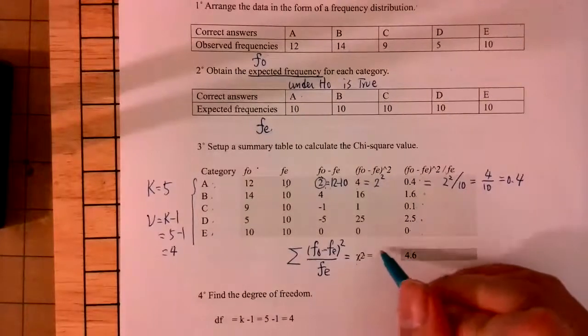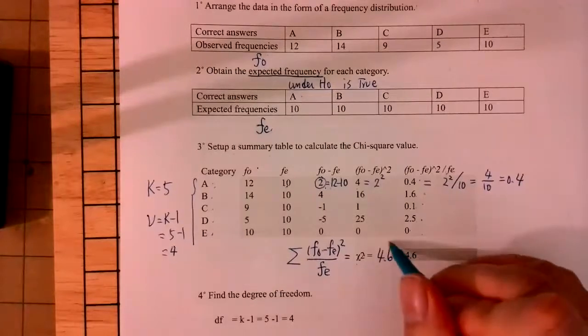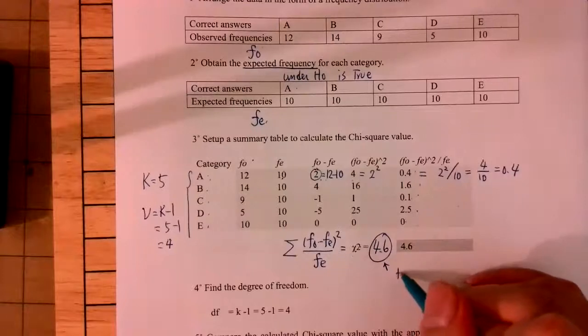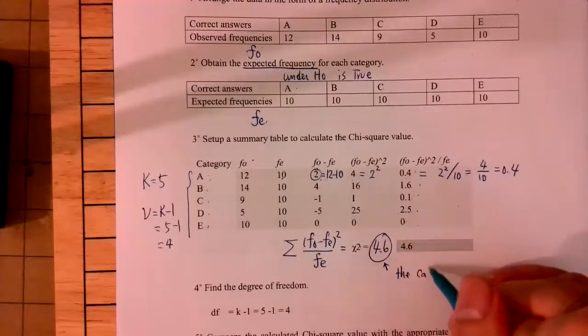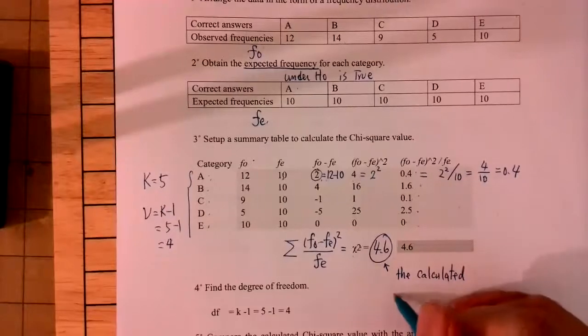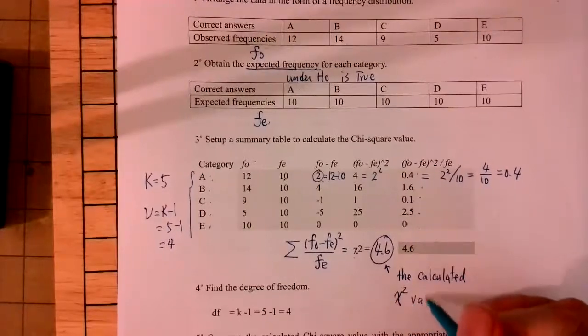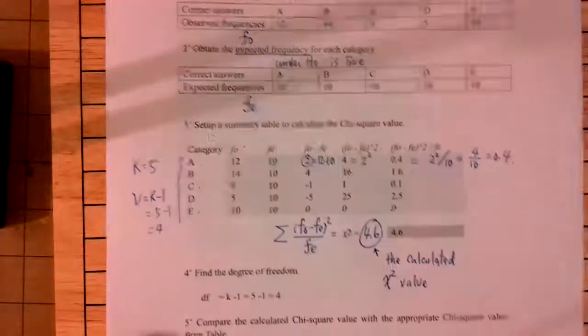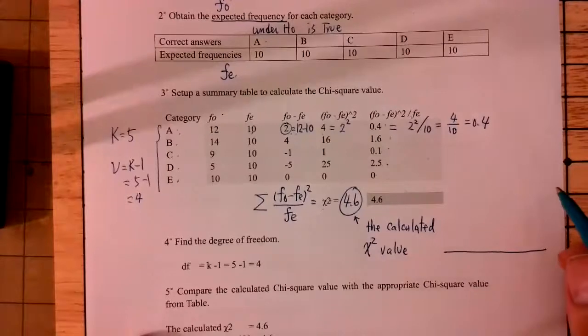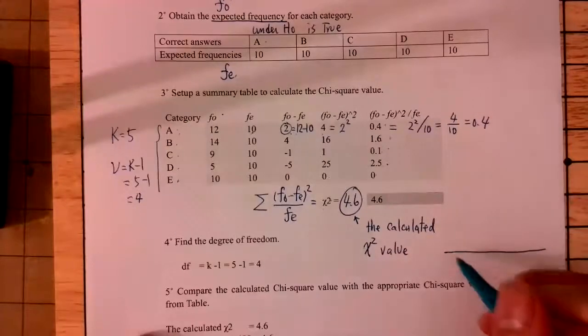So this is 4.6. This is the calculated chi-square value. And you need to compare it with the table chi-square value.